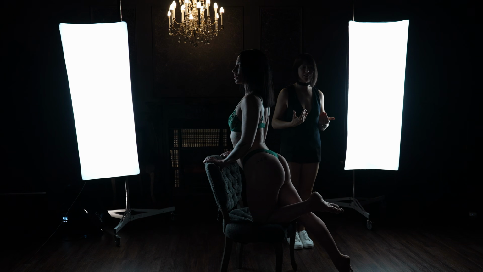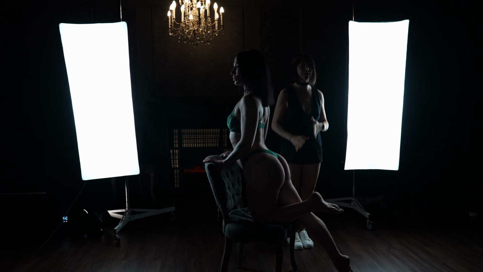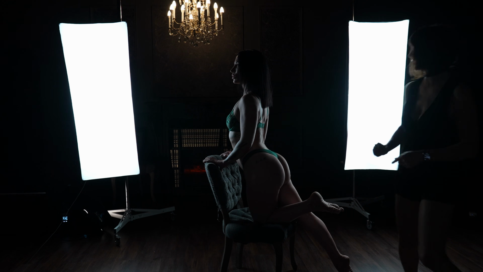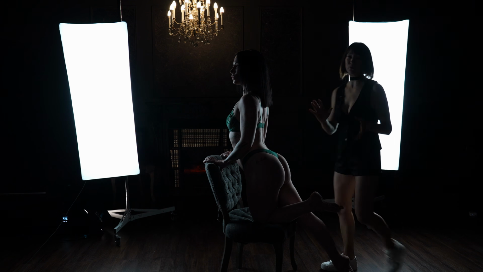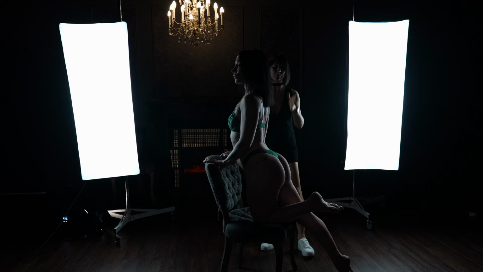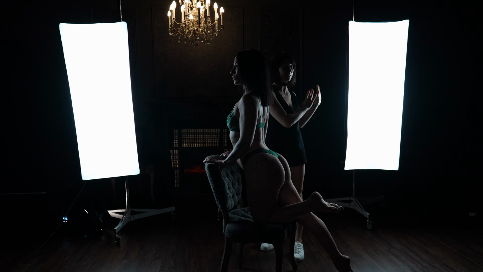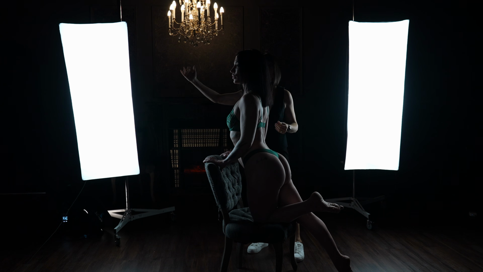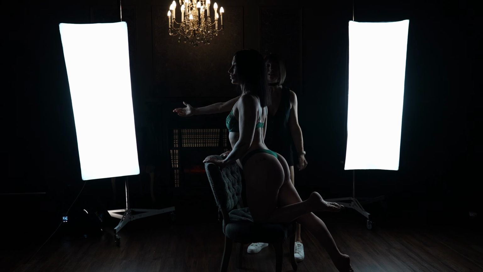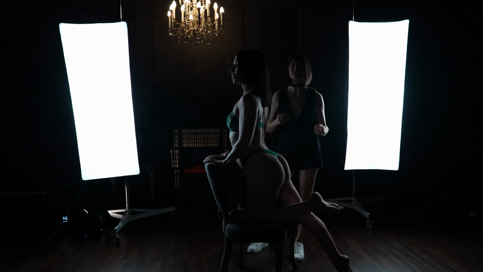So this is my creative vision. This is what I'm going for. I have to again take a look and see how this looks in the photograph. So what I usually pay attention to is whether my highlight from this light is exactly the same as the highlight that is coming from this light. If I see that one highlight is stronger than another one, I would adjust either the position or the intensity.